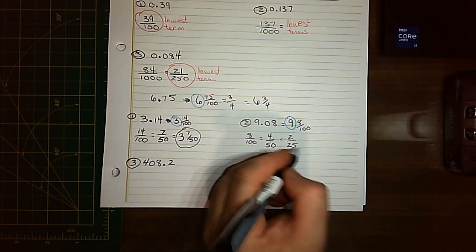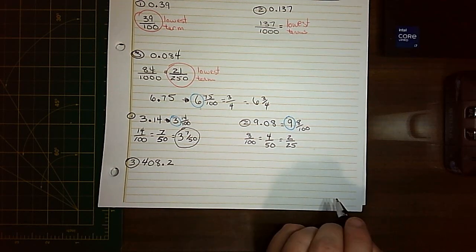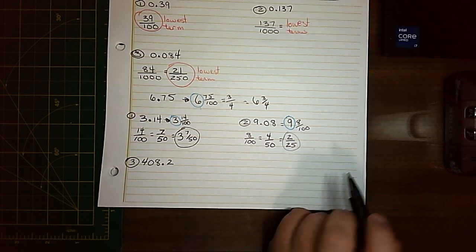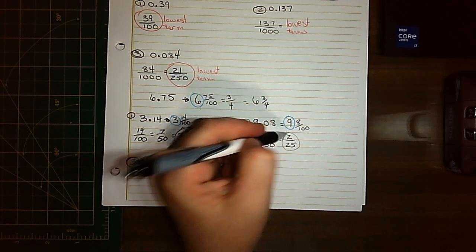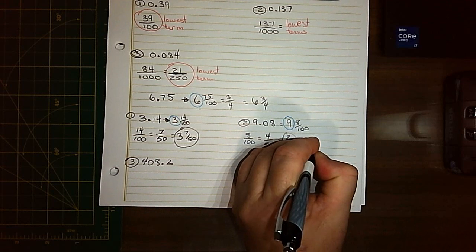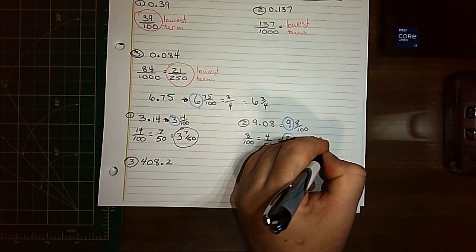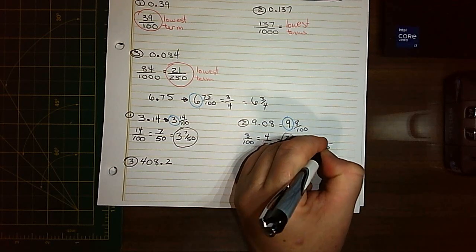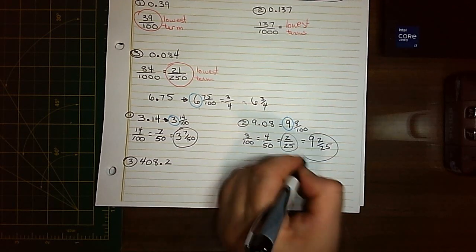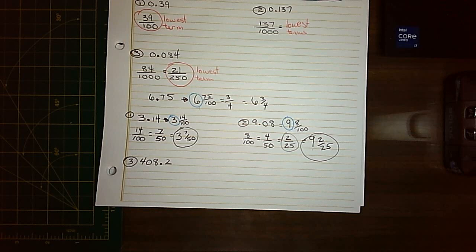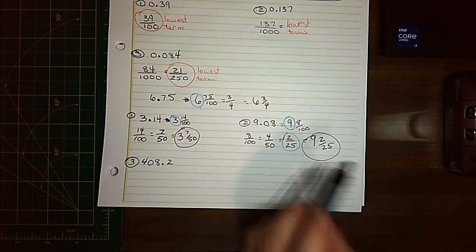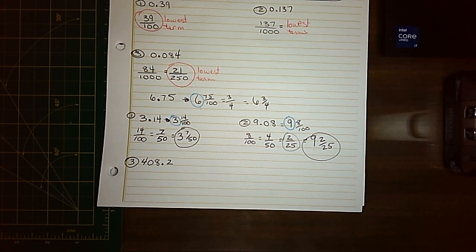So I think that one's the lowest for that. So bring these guys back together, and it's 9 and 2/25ths. Okay? And again, this is more like very precise engineering type of stuff.